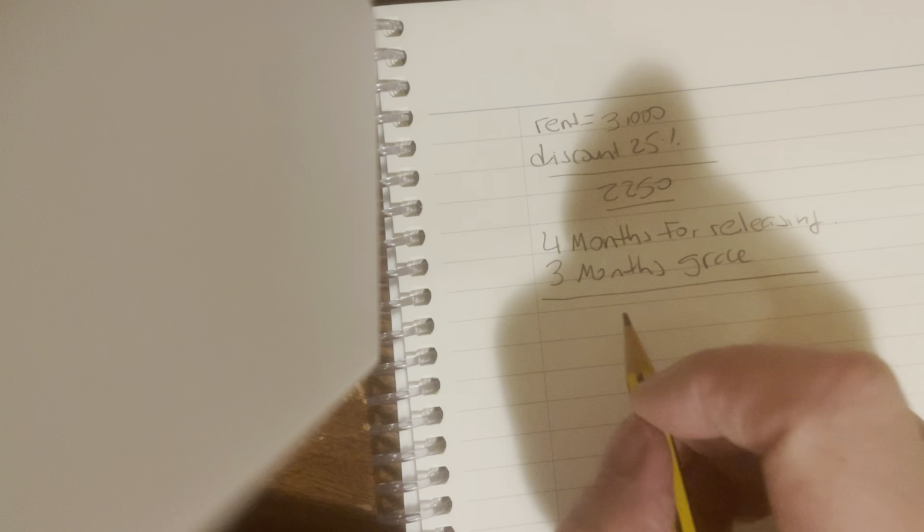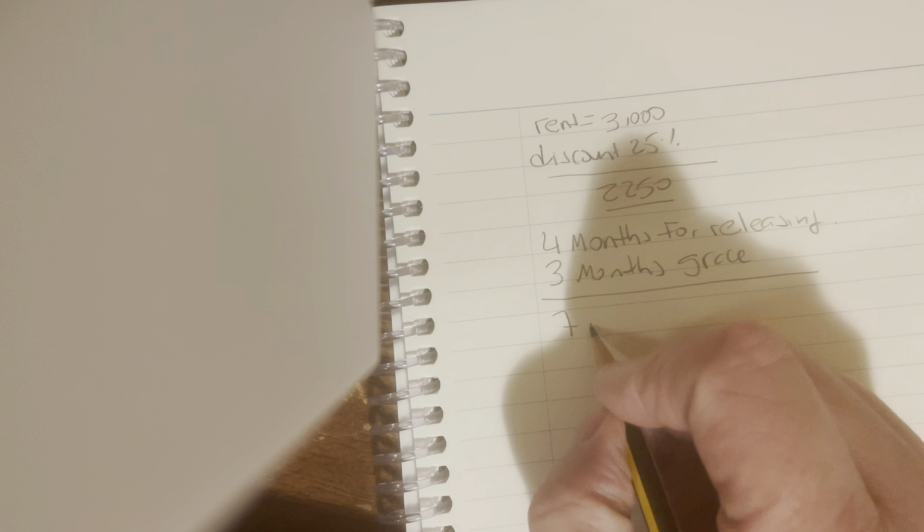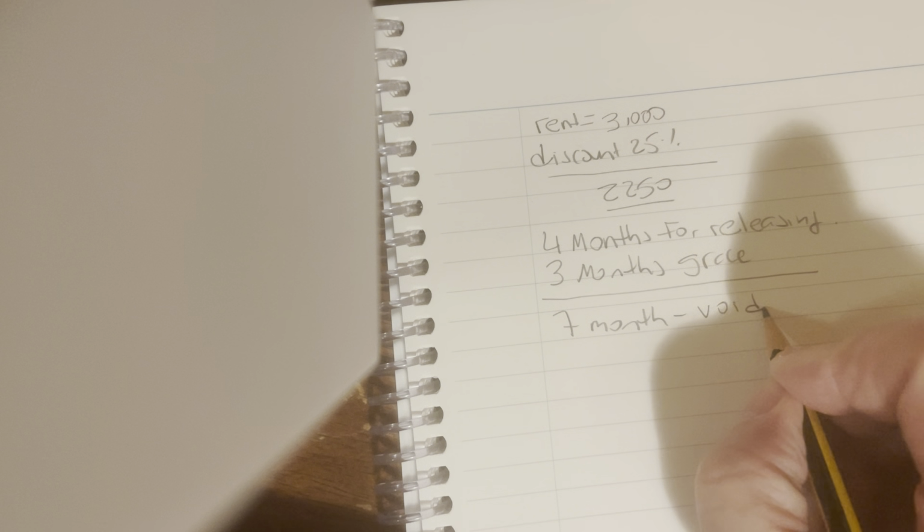So that means if the tenant vacates, we will lose 7 months of income, this is our void period.